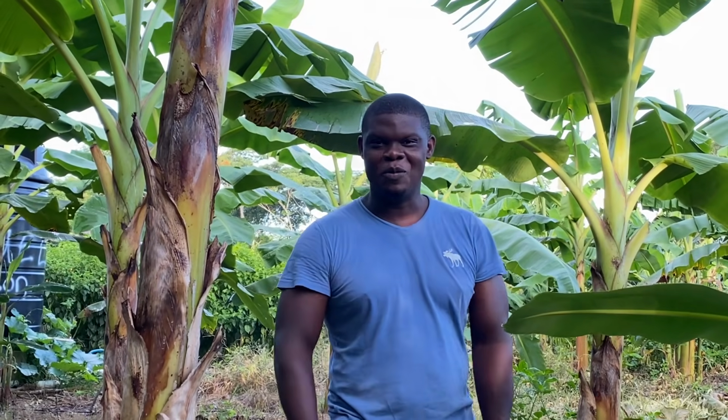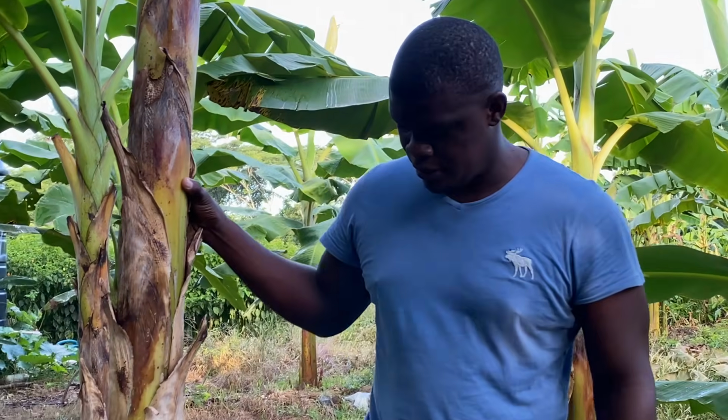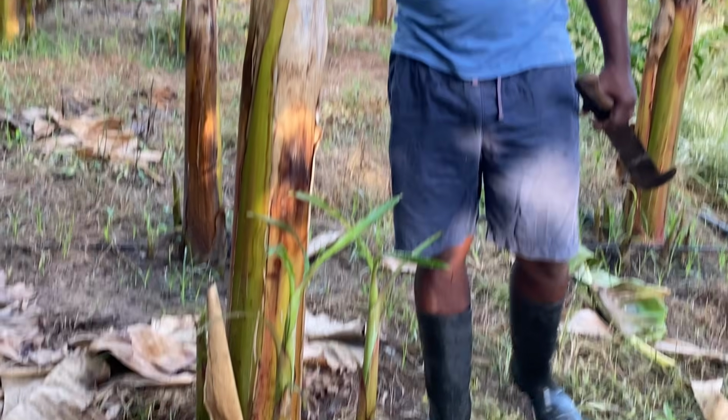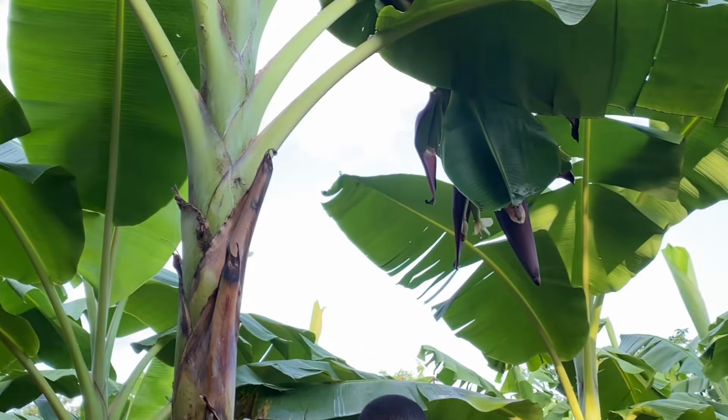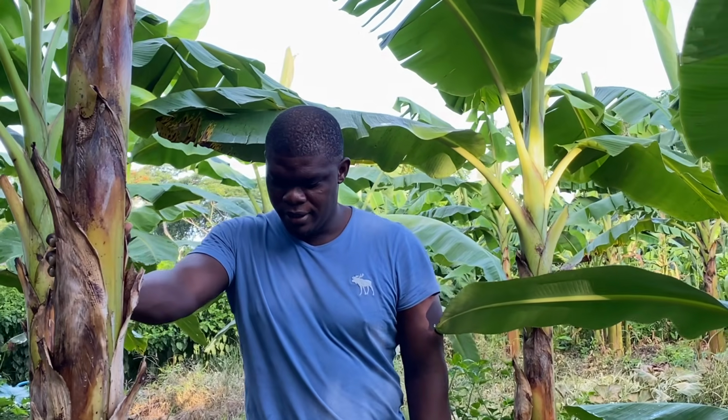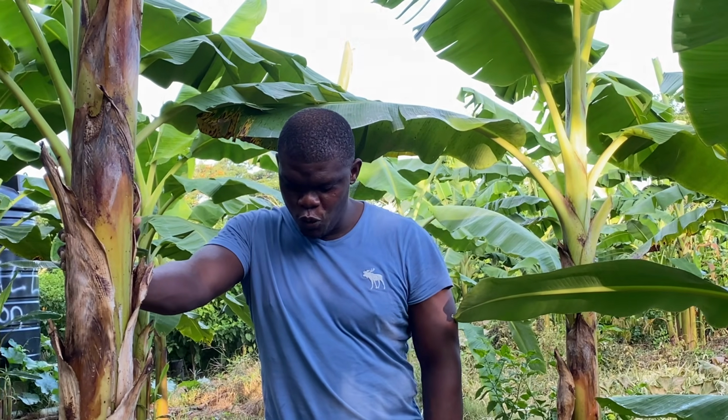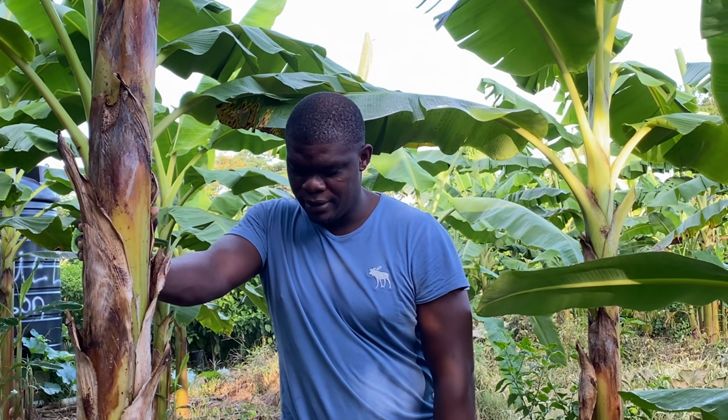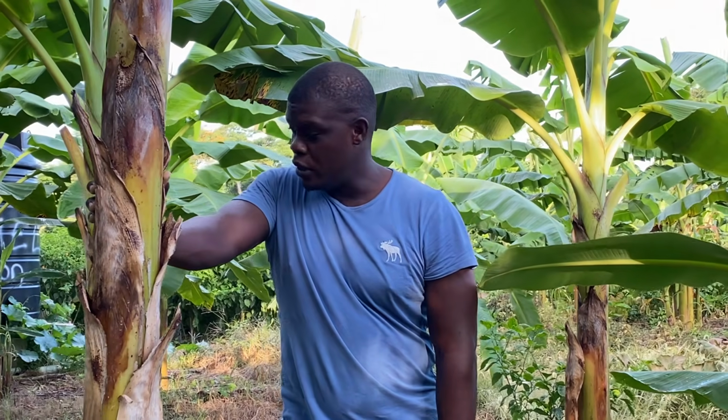So my people, this morning we are here to show you how we manage our planting field. Now, to manage our planting field properly, we have to do certain things. Now, that is what we are doing today. Number one, look at this plantain. We must ensure that we keep the root area of our plantain clean. That's the first one.